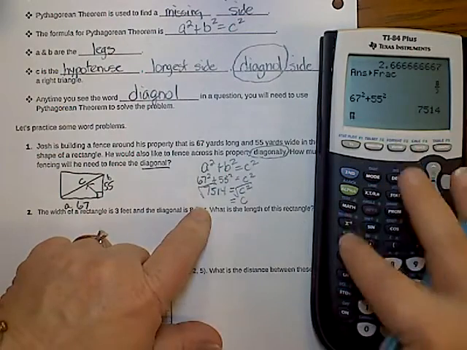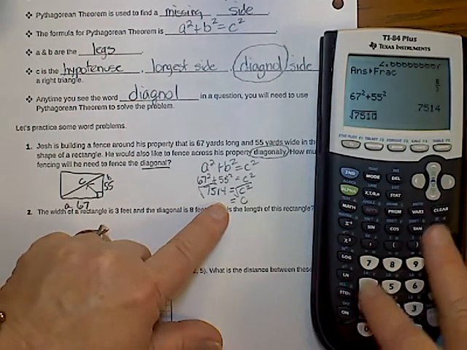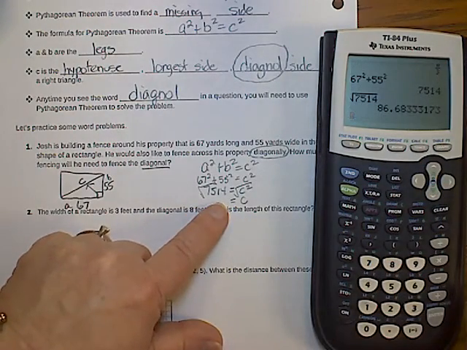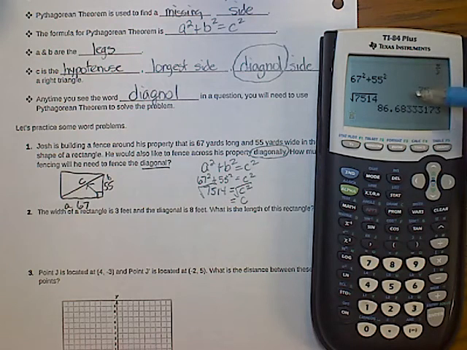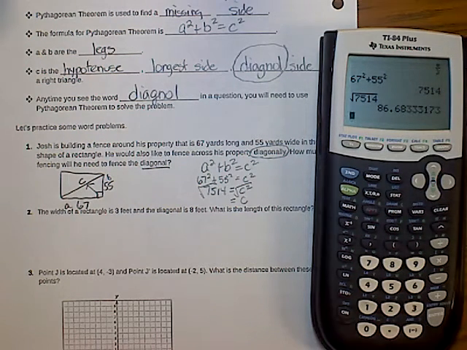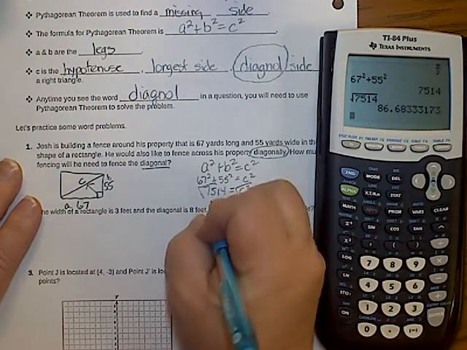So second square root 7514, and I get this long number, and I'm going to cut it off at the hundredths place. So I'm going to write 86.68.